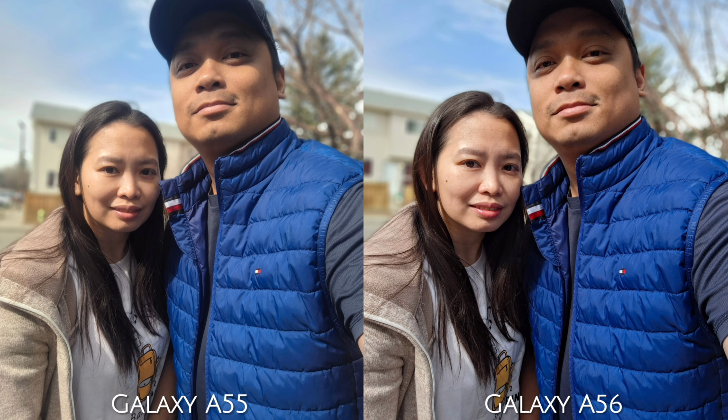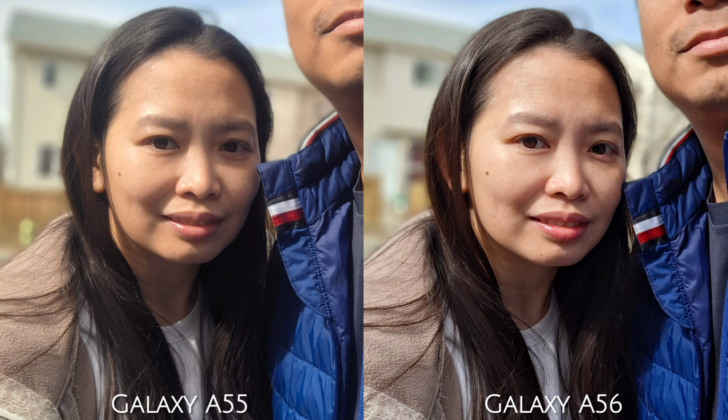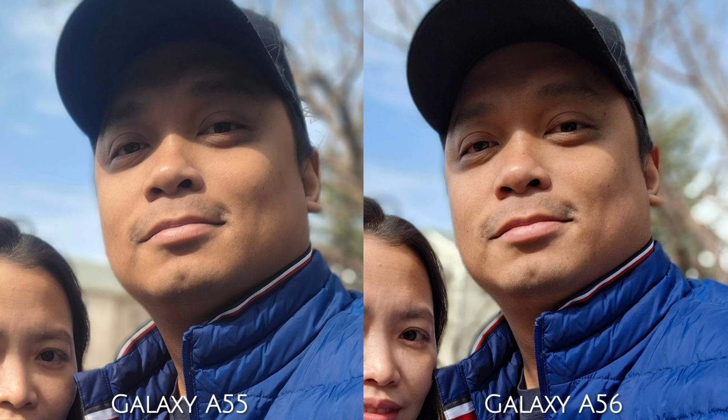We have an upgrade on the selfie, even though it's only 12 megapixel versus the 32 megapixel of Galaxy A55. You will notice sharpness on the newest model. Also, my face is very detailed and the skin tone is natural looking.